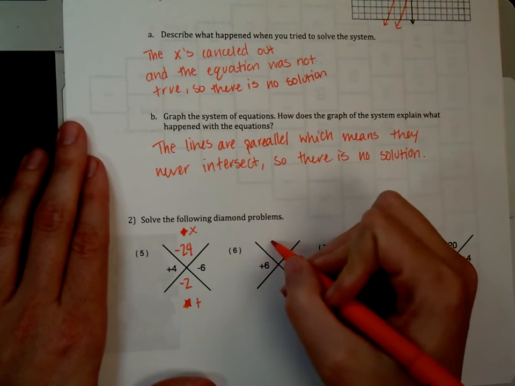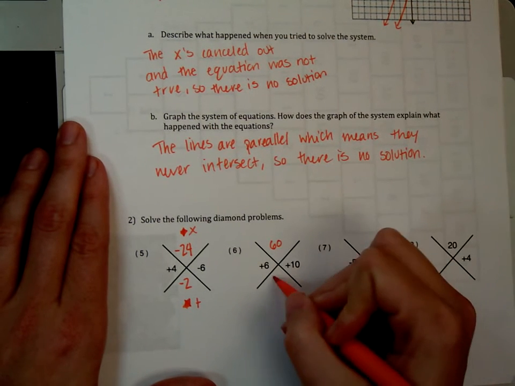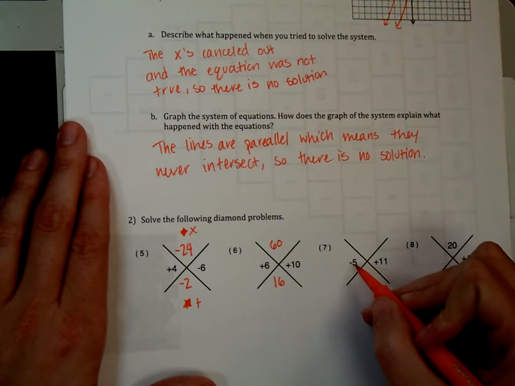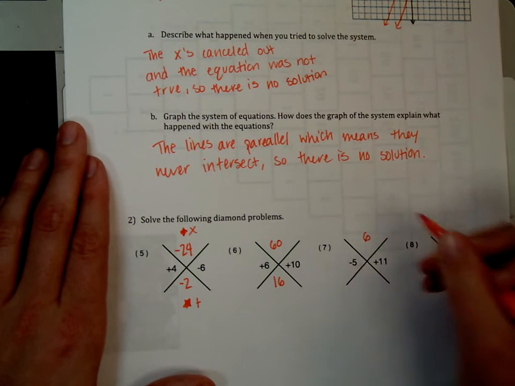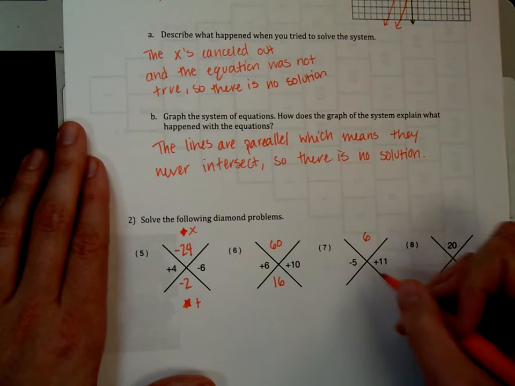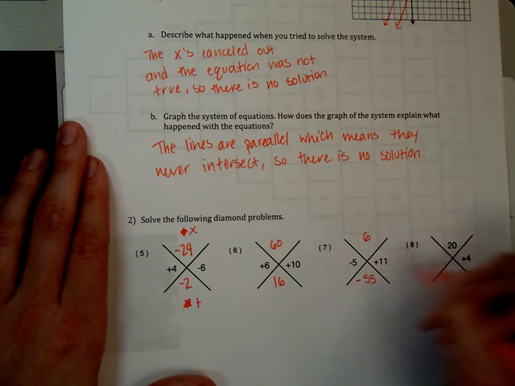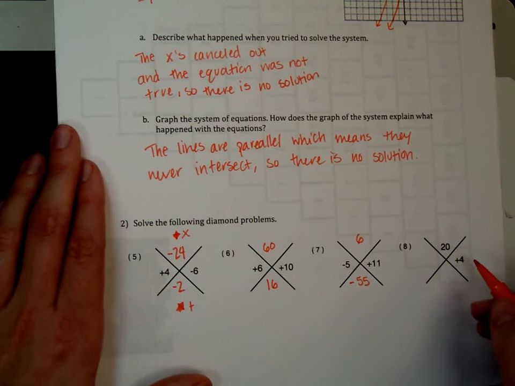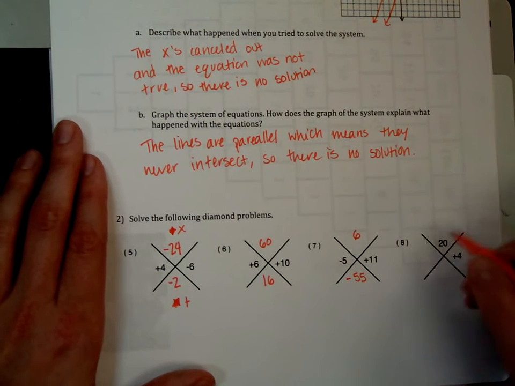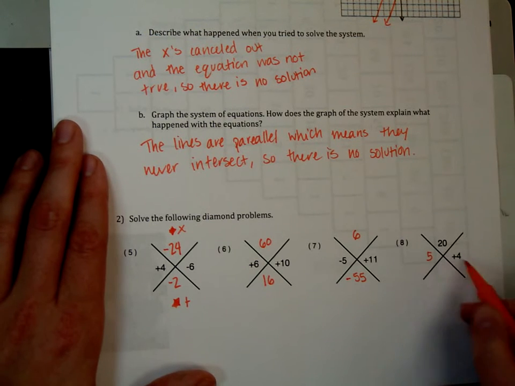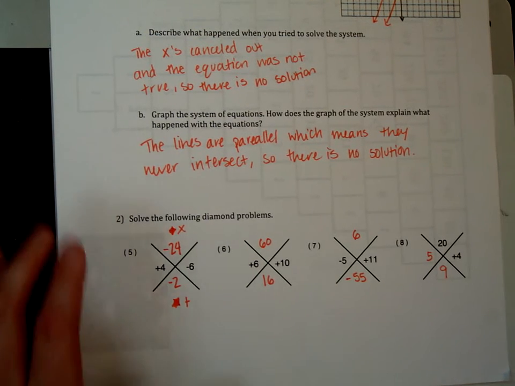6 times 10 is 60. 6 plus 10 is 16. Negative 5 plus 11 is 6. Negative 5 times 11 is negative 55. This one's tricky because we're given this. So what times 4 equals 20? That's 5. 5 plus 4 equals 9.